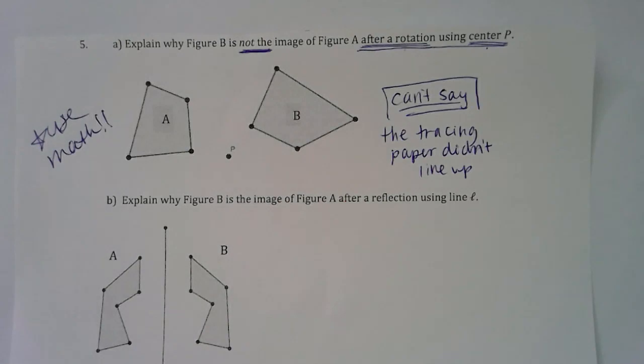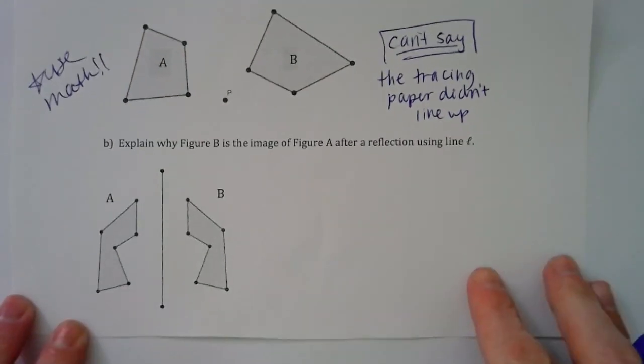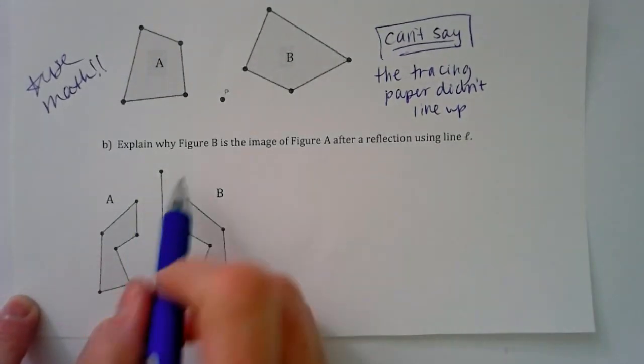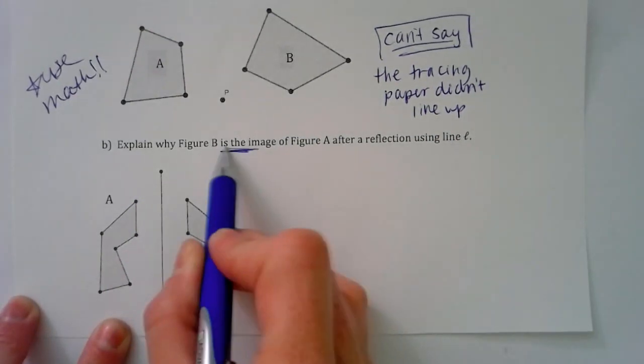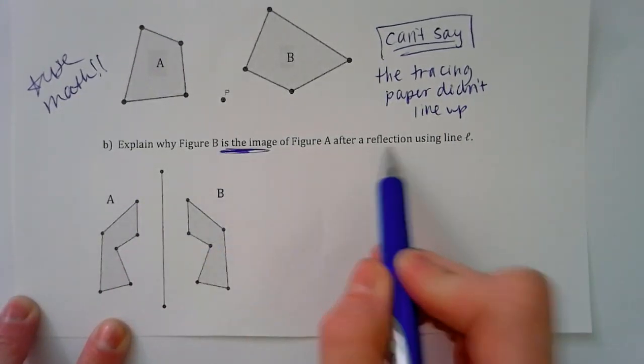Even if you say figure B is not the same size as A, it's not the same figure. When you rotate, nothing like that should change. Okay? You can still give a simple answer, but you have to use math in your explanation. Same thing goes for B. B says, explain why figure B is the image of figure A after a reflection.